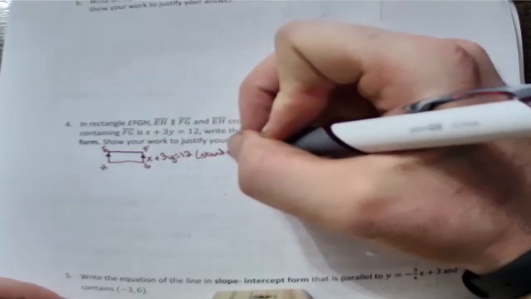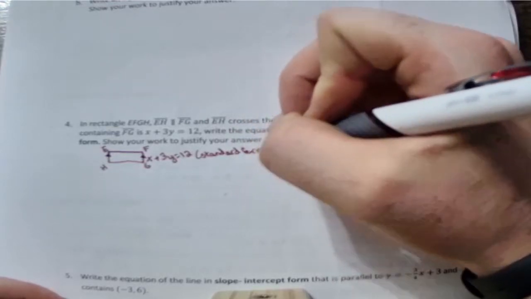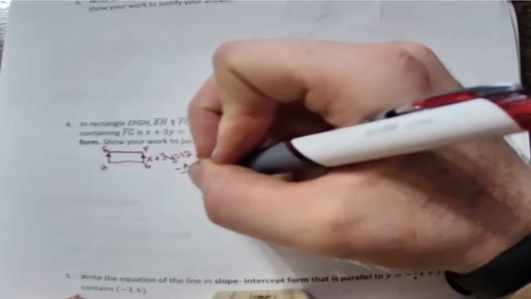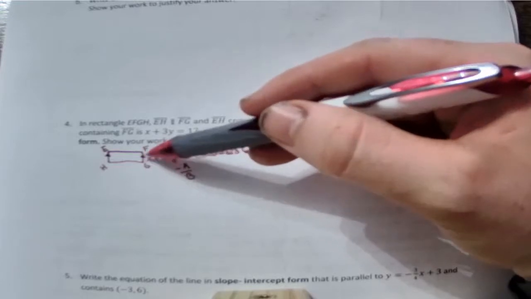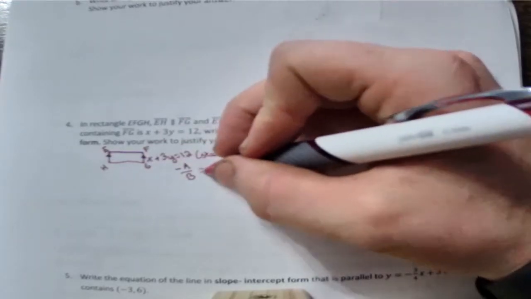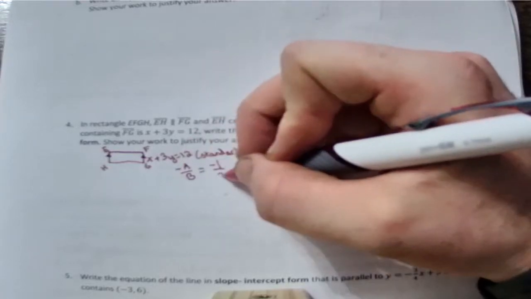When it's in standard form, the way that we can find the slope for it is by the opposite of A over B, just like we talked about in the last video. So opposite of A means whatever's in front of the x, we just change the sign, so there's an invisible 1. So I'm going to have -1 over B, which is 3.